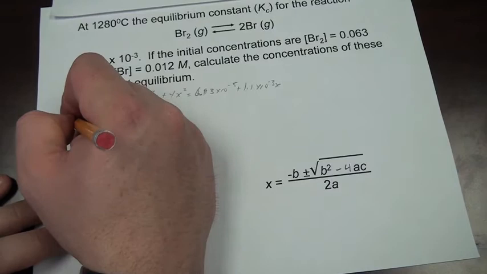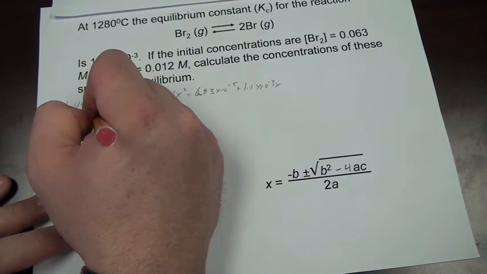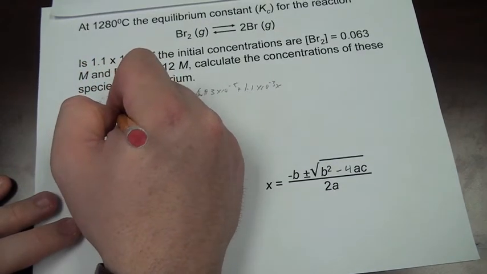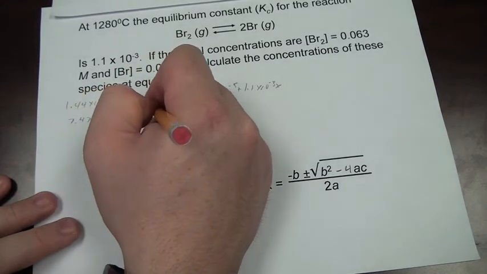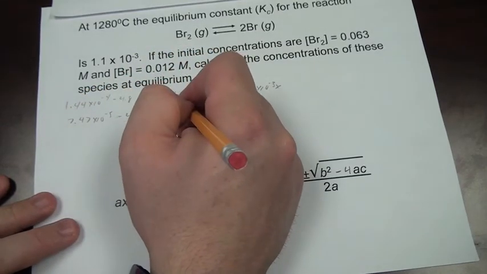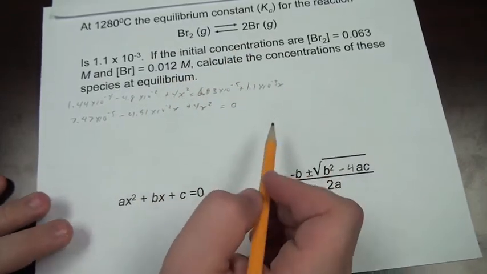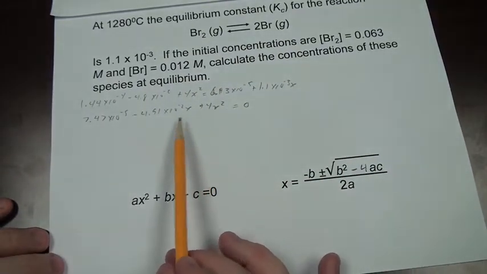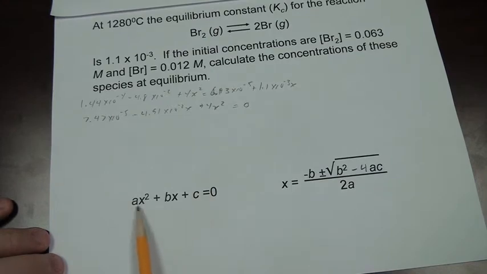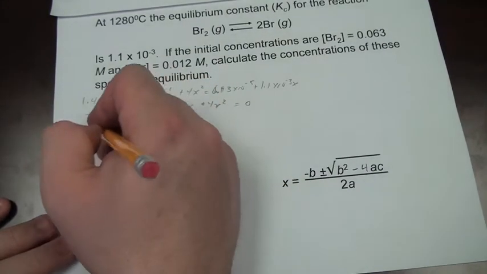So we get 7.47 times 10 to the negative 5 minus 4.91 times 10 to the negative 2x plus 4x squared is equal to 0. And then I'm just going to rearrange them so that it's in the same format.